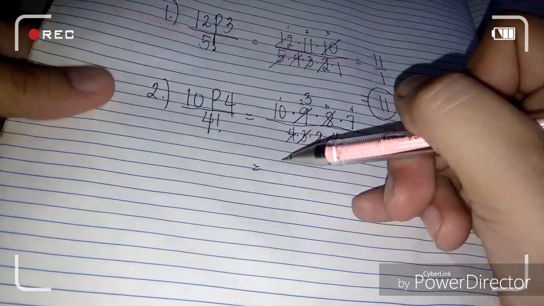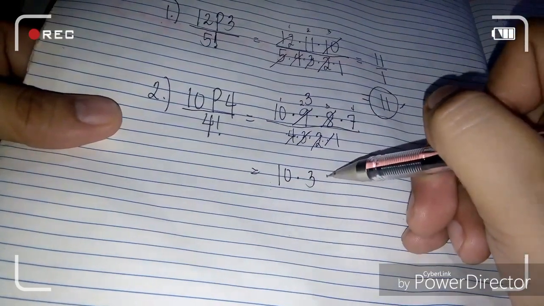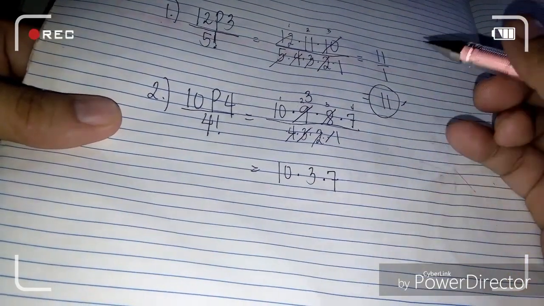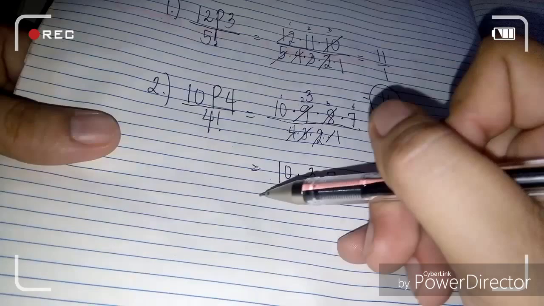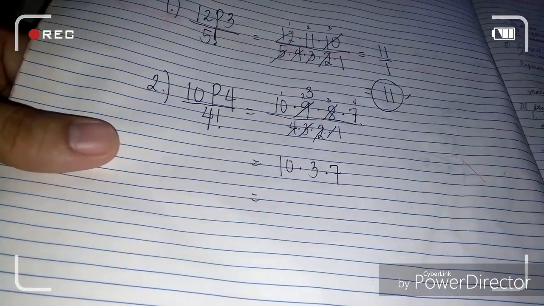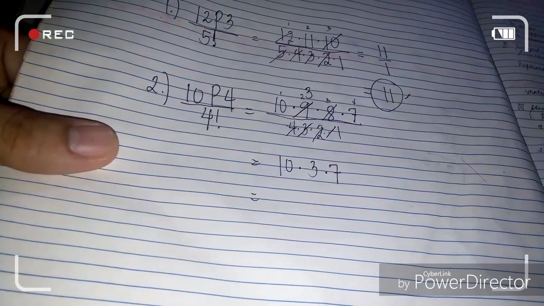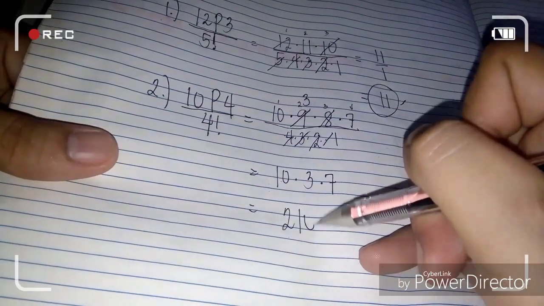Again, we're going to rewrite 10 times 3 times 7. Okay. Then now we have 10 times 3 is 30. Times 7, the answer is 210.